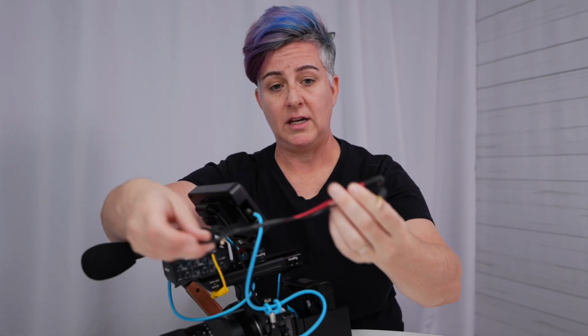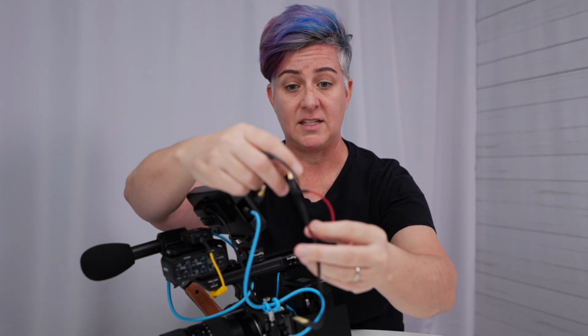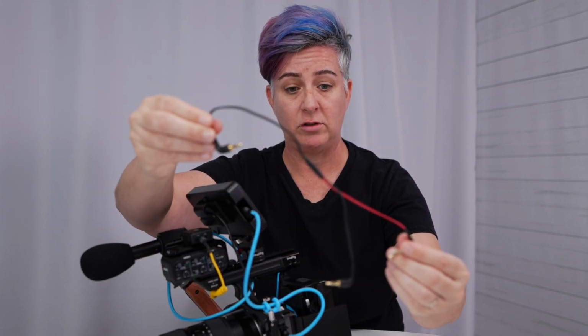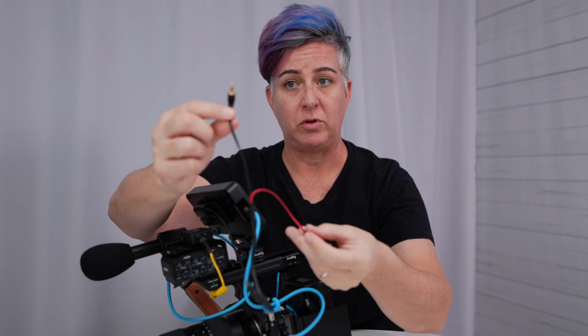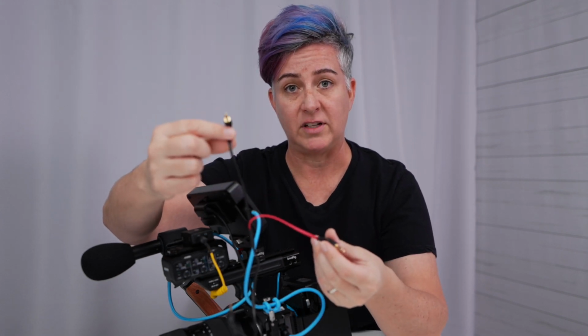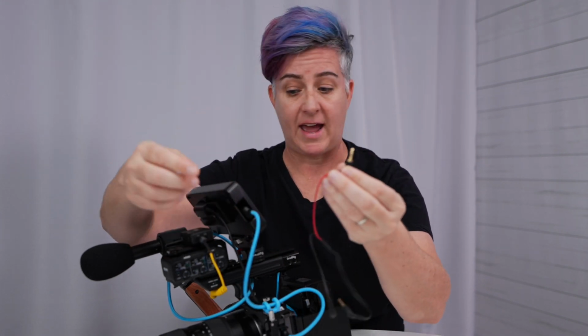Now, if you don't have a top handle, what you can also do is pick up one of these cables. It is an audio split cable. This goes into your camera, and then this is your left channel, this is your right channel. So you would plug this into the back of, let's say, a shotgun mic. This would actually plug directly into your wireless microphone receiver, and then you just mount this directly on your camera.